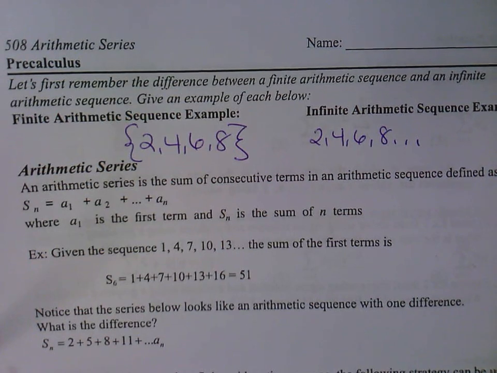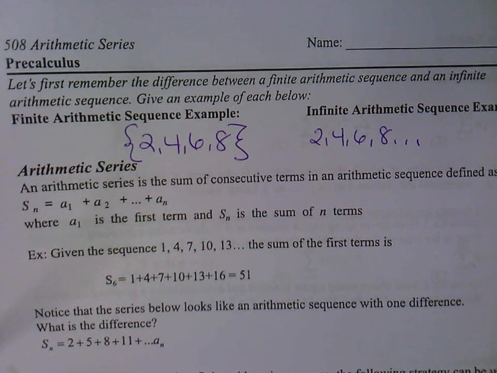So this sequence only has 4 terms. Can I add up those 4 terms? Yes, I can. This sequence goes on forever to infinity. Can I add up this sequence? No, I can't, because we've said that it diverges to infinity, so I can't add it all up.